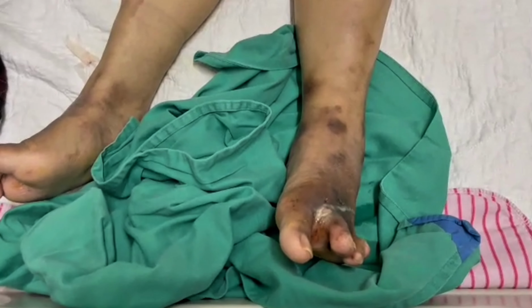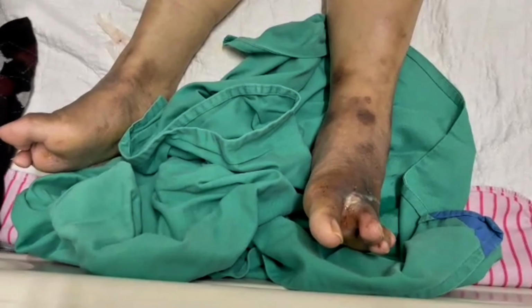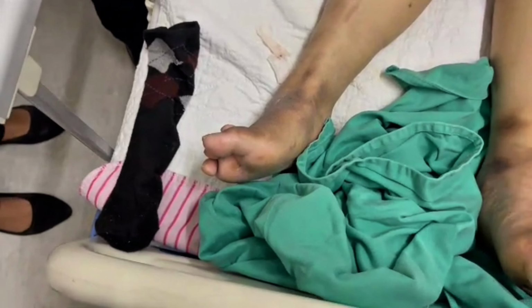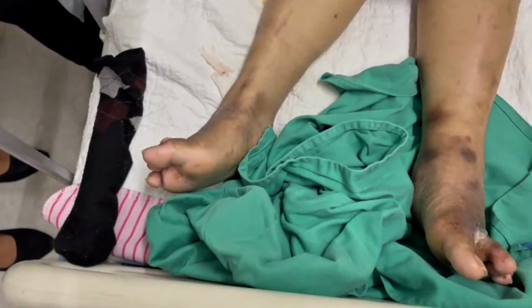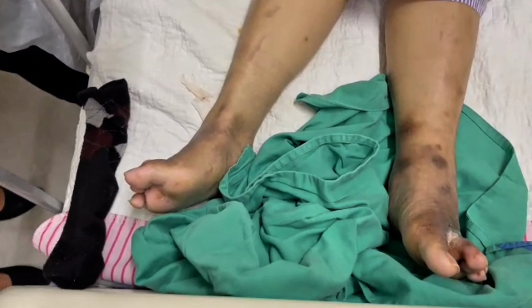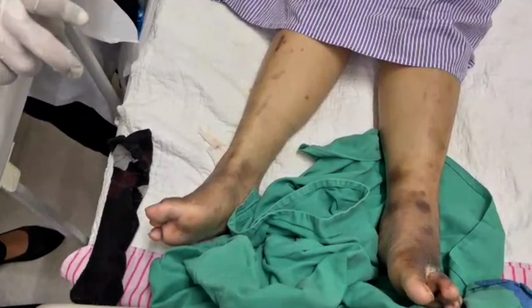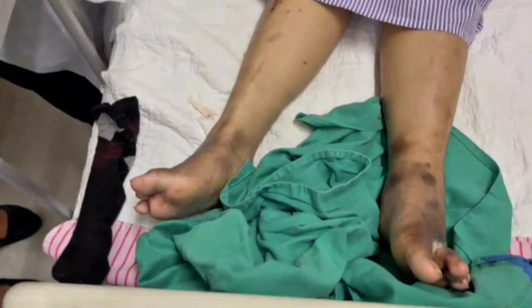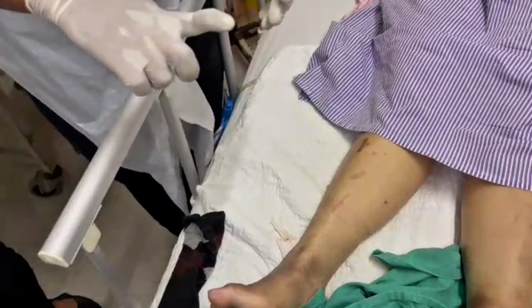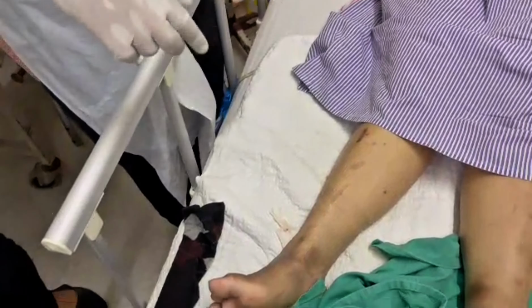Any deformity is there? Cross, right? Look at this. Okay, so you can have mallet toe. Mallet toe means the distal interphalangeal joint will be flexed. Hammertoe means hyperextension of the distal interphalangeal joint, flexion of the proximal interphalangeal joint, and hyperextension of the metatarsophalangeal joint. Okay, that is hammertoe. Mallet toe means flexion of the distal interphalangeal joint.